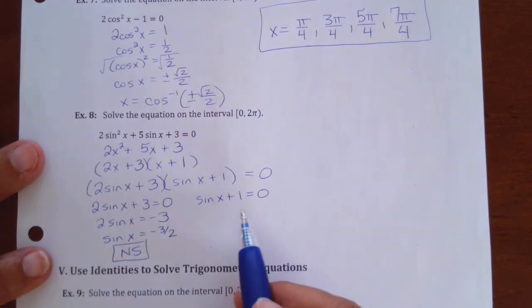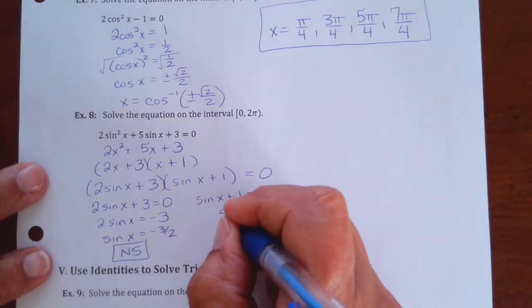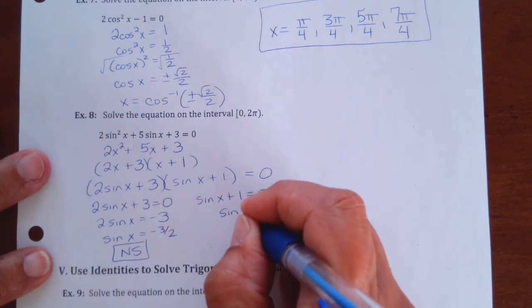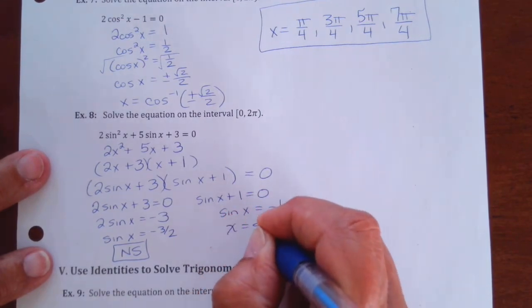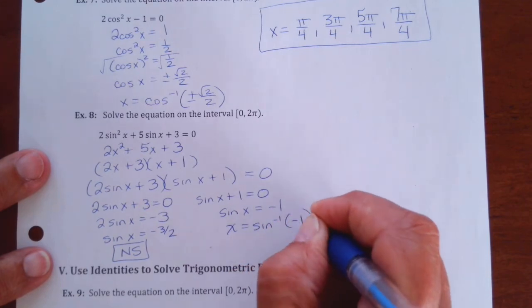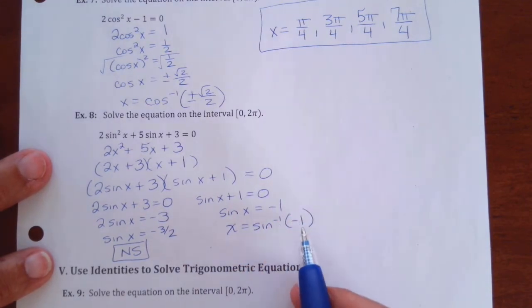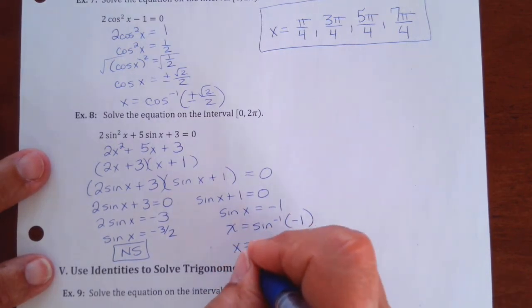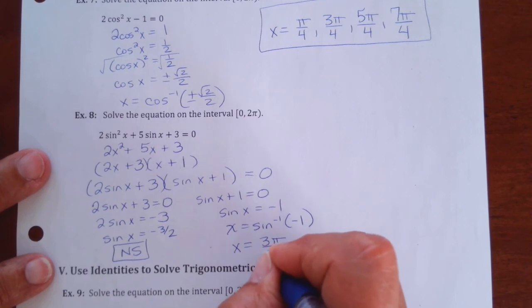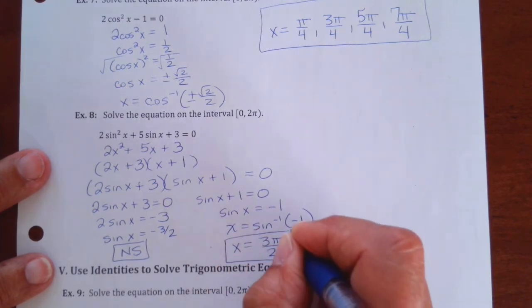Okay, then we come over here, subtract 1, take the inverse. So where on the unit circle is the sine equal to negative 1? That's down at 270 degrees, right? 3 pi over 2. So that's the only answer for this one.